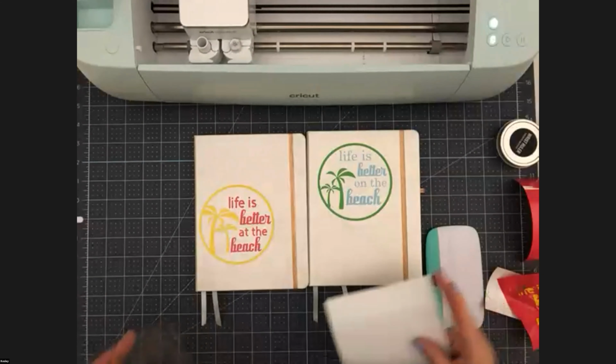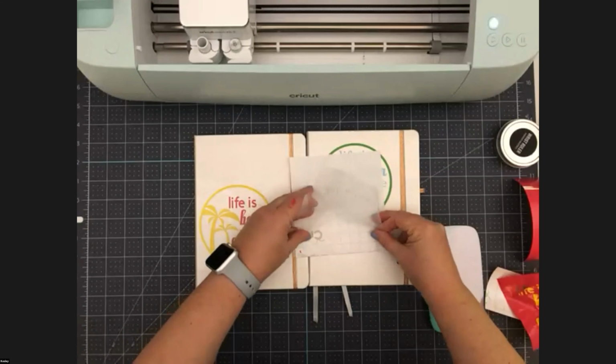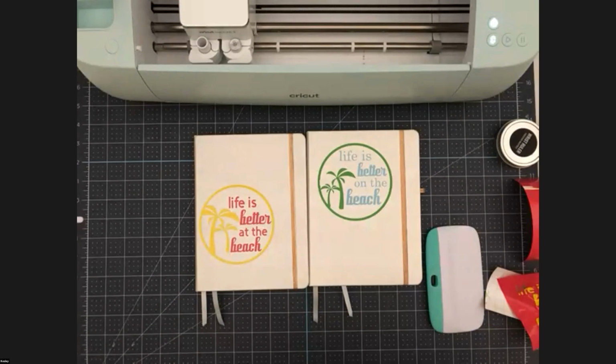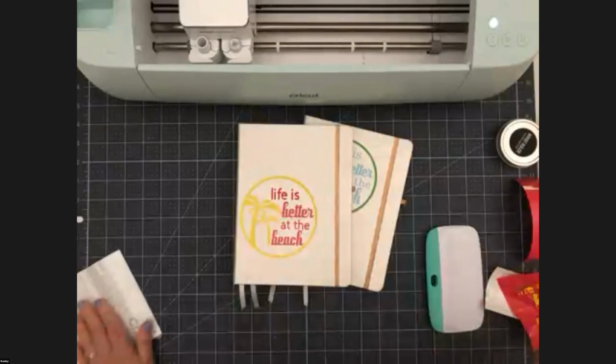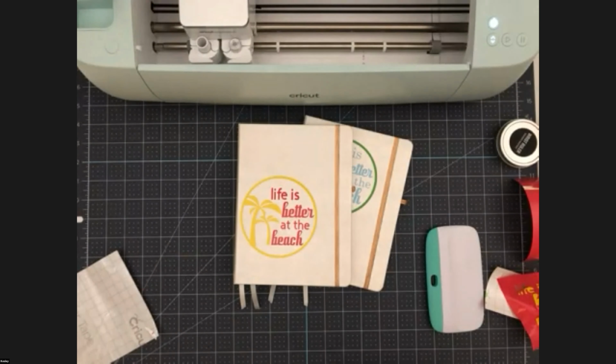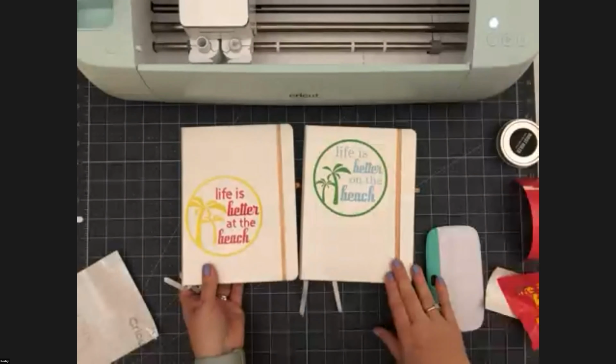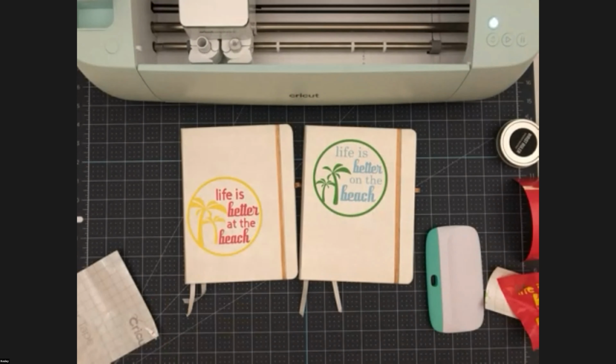So I love the two different colors. I never would have imagined the palm trees in yellow. You're so creative. Isn't that cute? Yeah, it's adorable. Yeah, sometimes you have to think outside of your color box and you come up with a fun creation that you maybe wouldn't have put together.